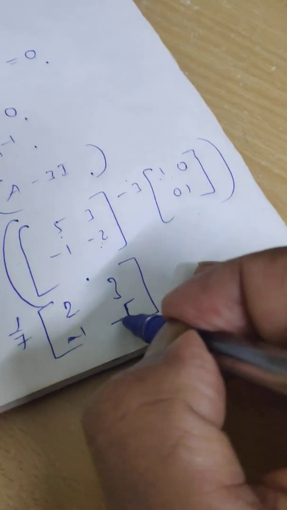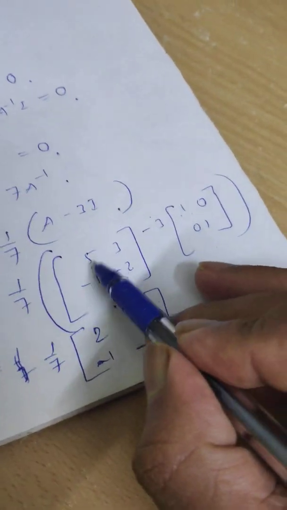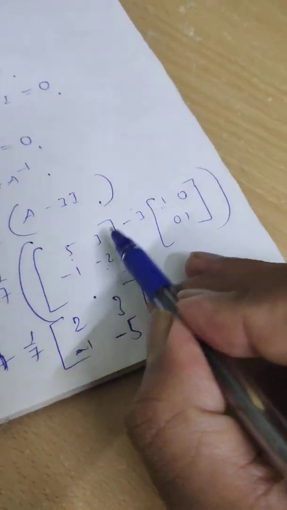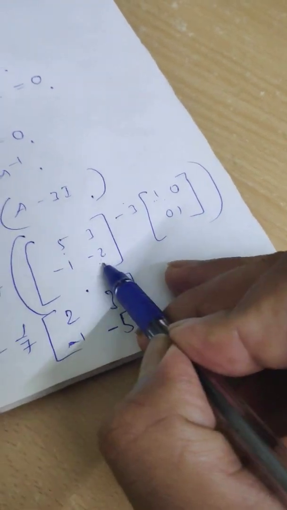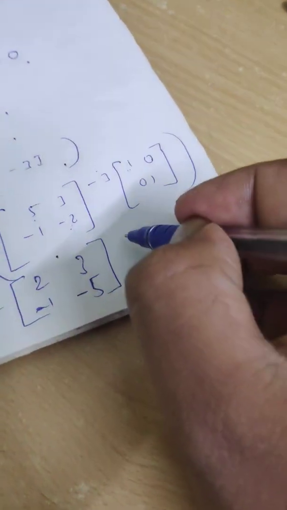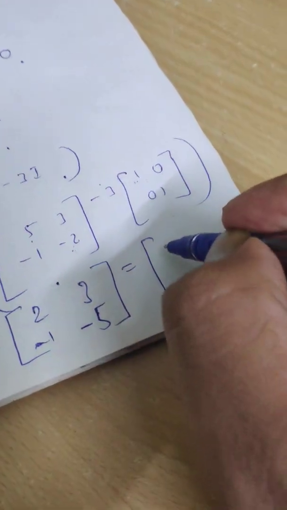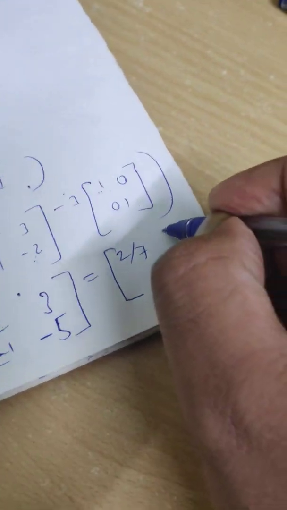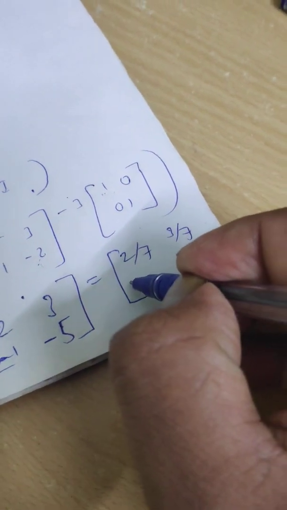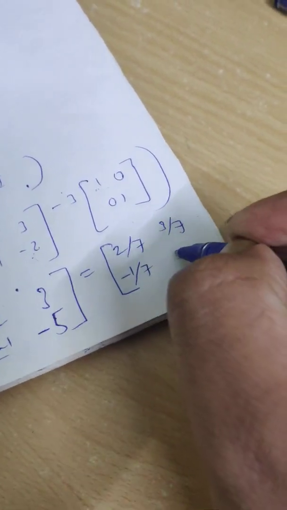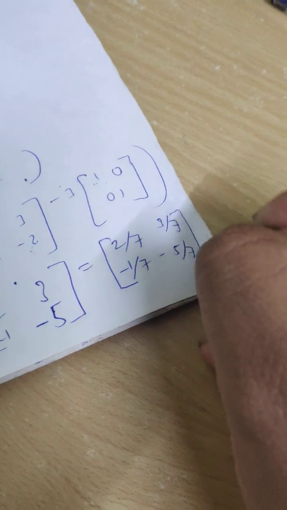Let me check: 5 minus 3, 2; 3; minus 1; minus 2 minus 3, minus 5. So this will be equal to 1 by 7 into the matrix, which is 2 by 7, 3 by 7, minus 1 by 7, minus 5 by 7.